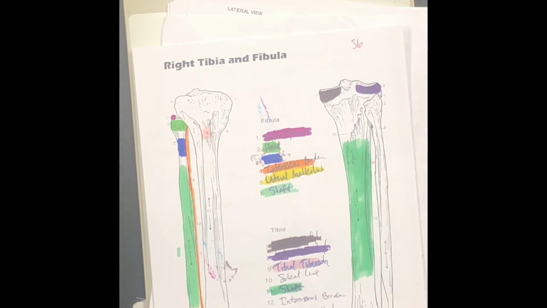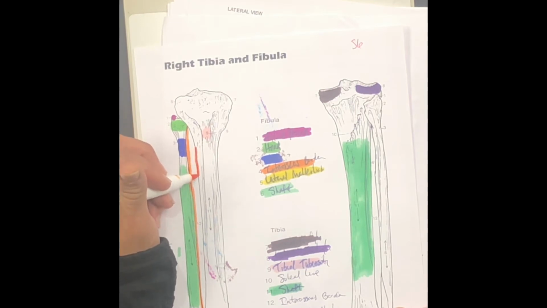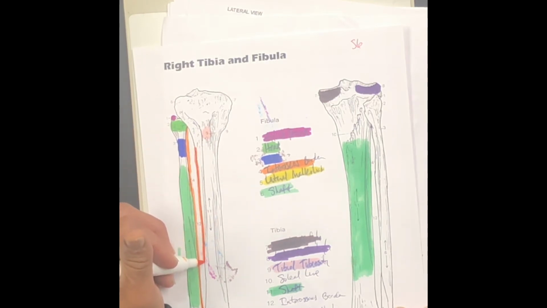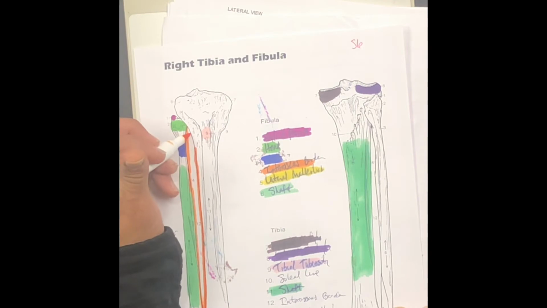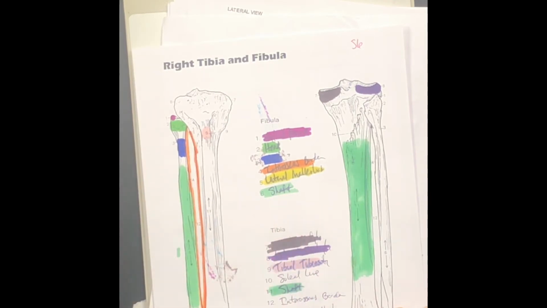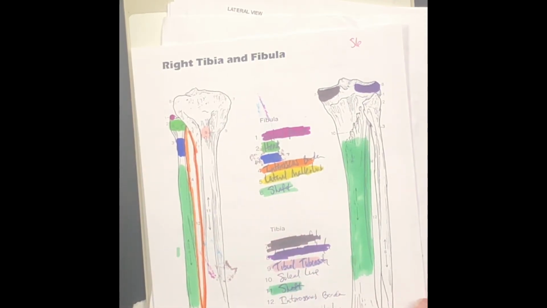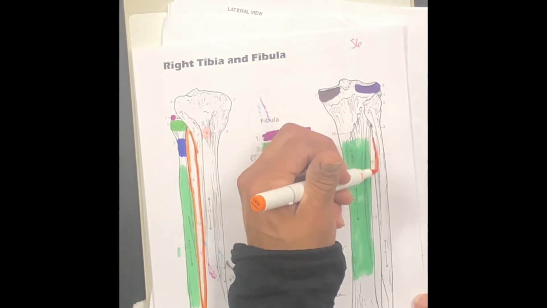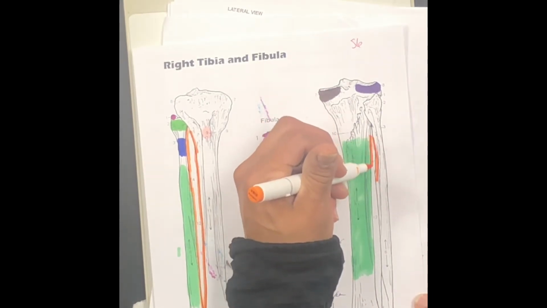And then 12, which was orange, is the same thing. So we can go 12 is the border of the tibia also. So 4 and 12 are the interosseous border. So we can make it 12 here also. Whoops, sorry, yeah, 12 and 4.